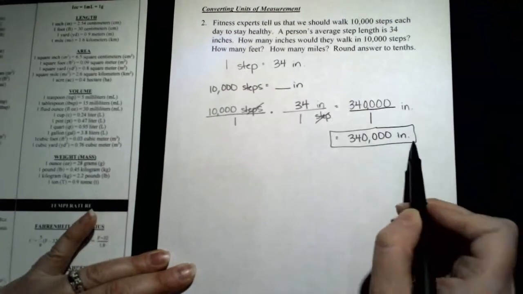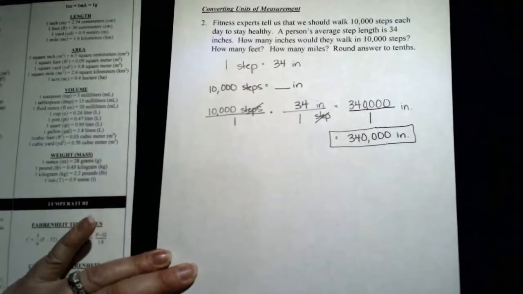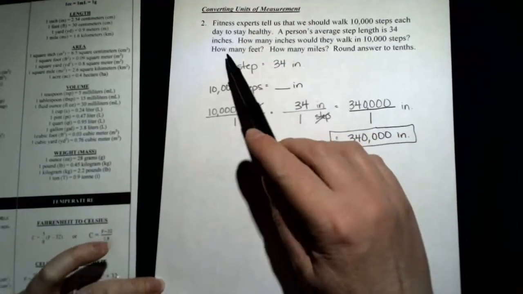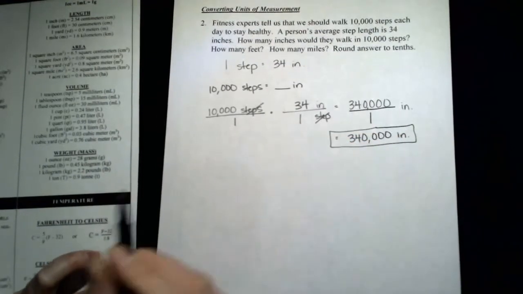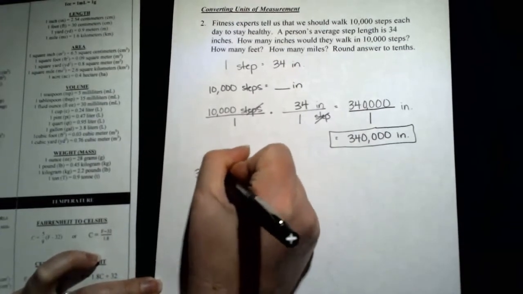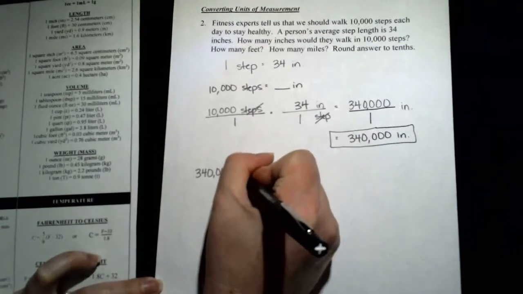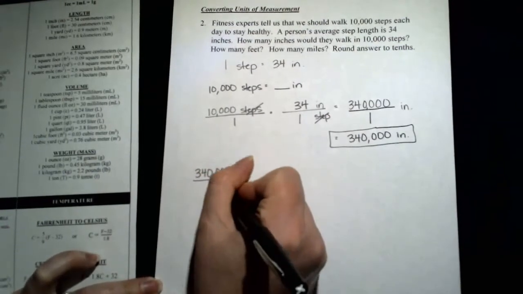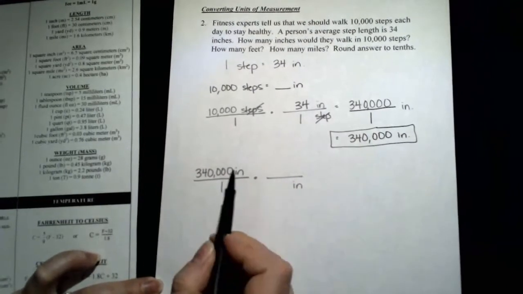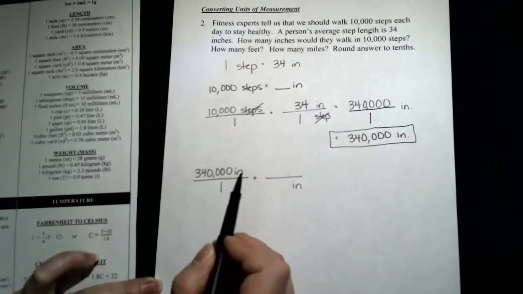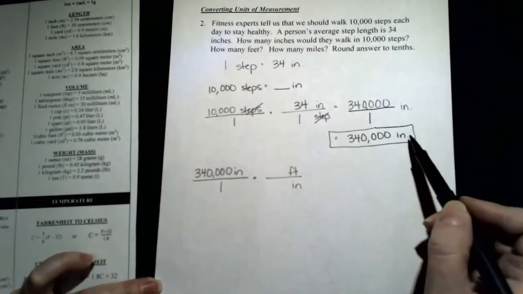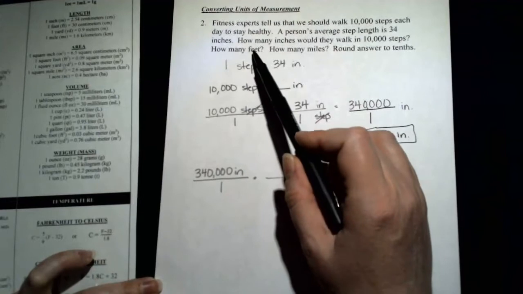So 10,000 steps would be 340,000 inches. Okay, so now that I have inches, I can convert that to feet. So I'm going to use that as my starting point and put it over 1. And then make sure that inches are diagonal so that they cancel, and feet is what we want. Inches is a US measurement, feet is a US measurement.